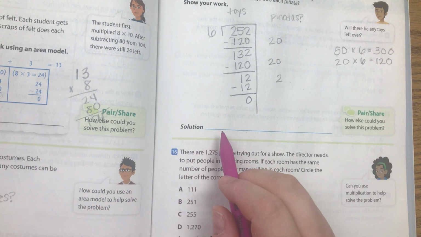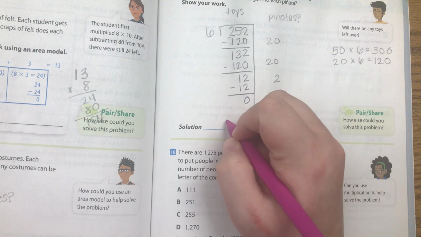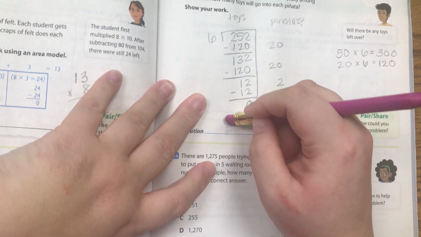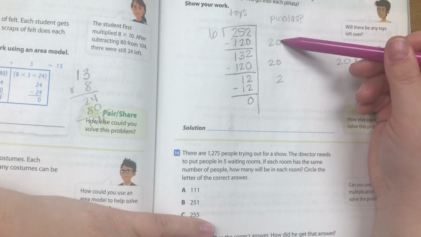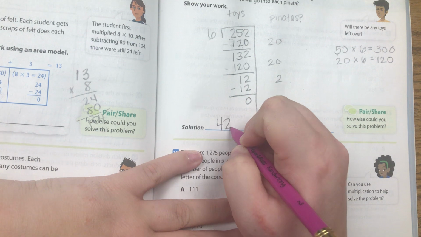So my solution, how many toys will go into each piñata? 2. How many toys will go into each piñata? We have to figure it out. 20, 42. 42.